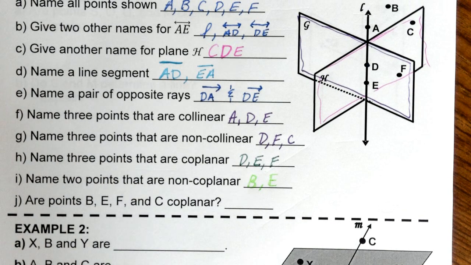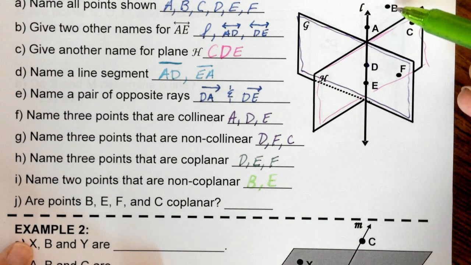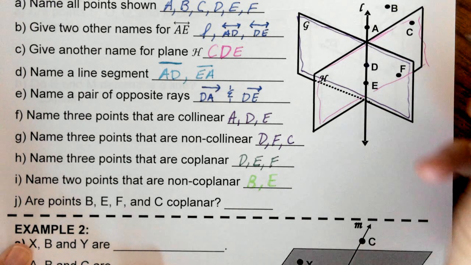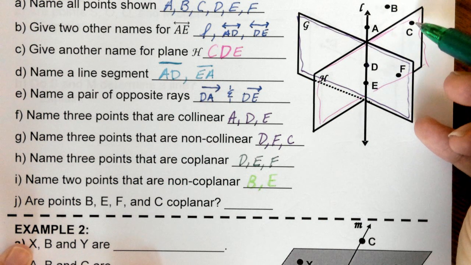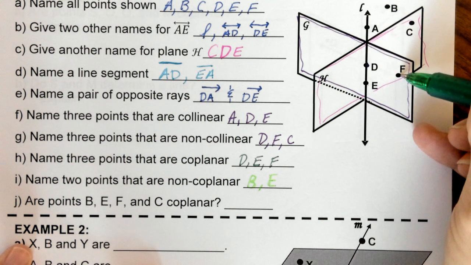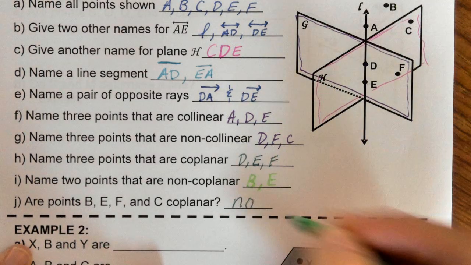Now we want to look at our points B, E, F, and C. Are they coplanar? Are they on the same plane together? Well, we already discussed that. We don't know where B is. B is floating out. So we look at E, F, and C. Well, C is not on the same plane as E and F. So no, they are not coplanar.